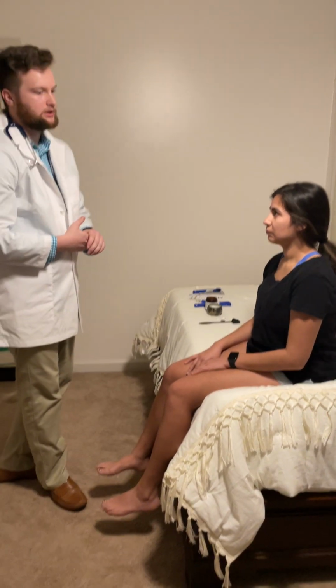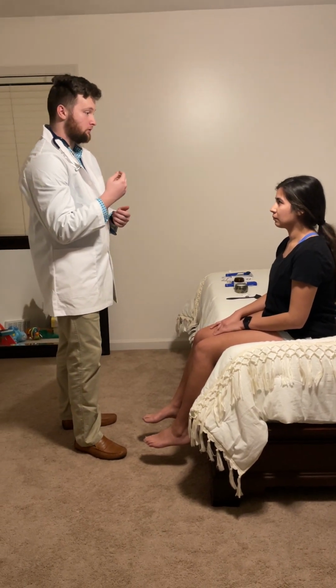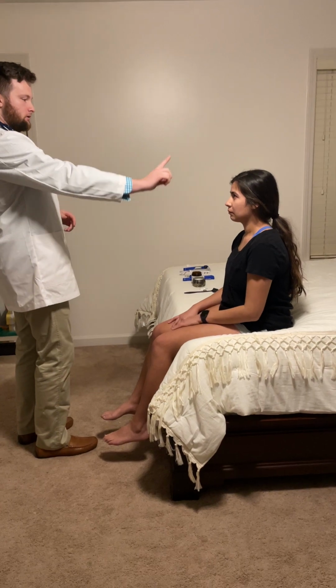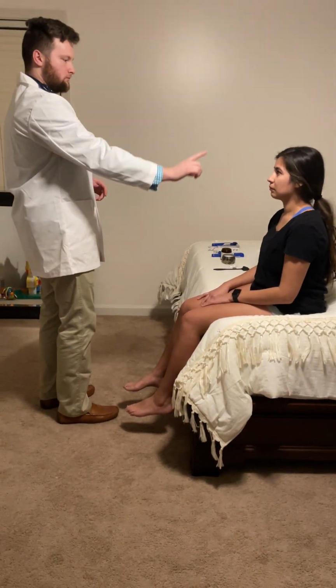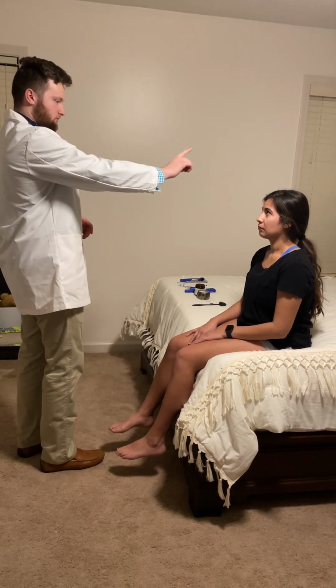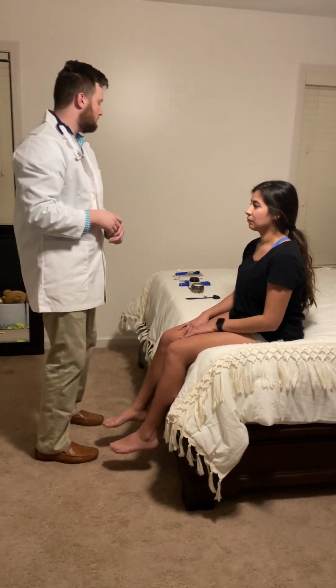I'm going to assess cranial nerve 3 again, which is oculomotor, cranial nerve 4, trochlear, cranial nerve 6, which is abducens. I'm going to do that by looking for conjugate gaze with any extraocular movements. So follow my finger. Looking for any nystagmus or extraocular movements.